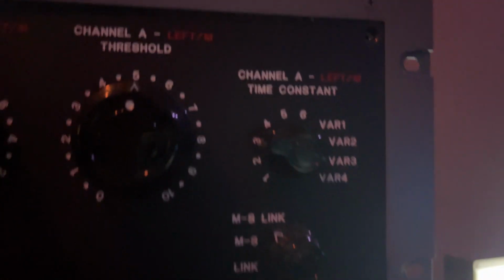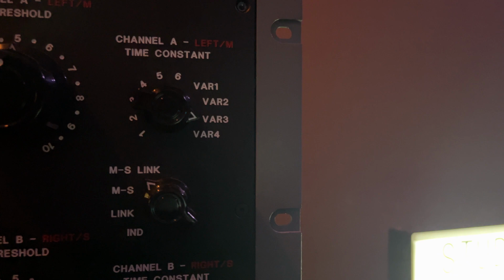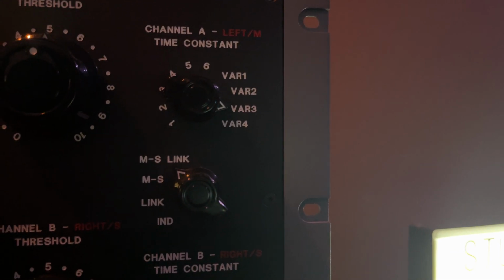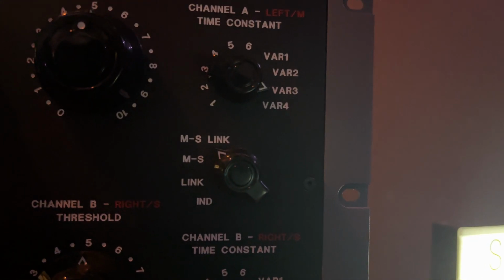In this particular case, I used variable 3. Typically for guitars, I end up using variable 2 or 3, depending on how it sounds. I kind of switch between the two and just decide.